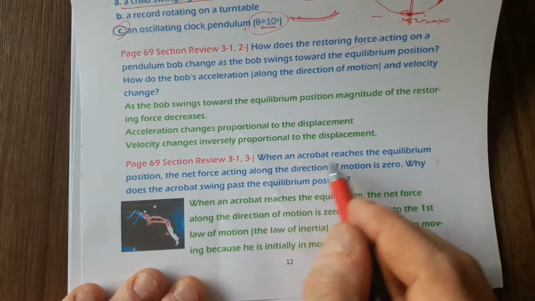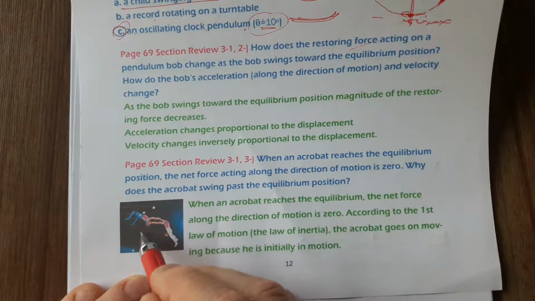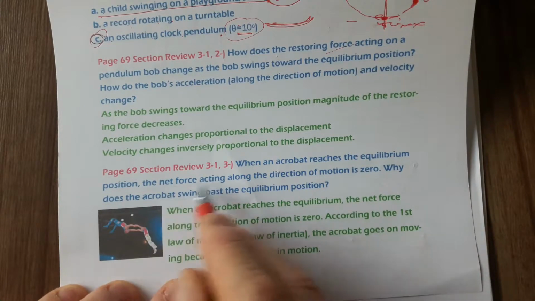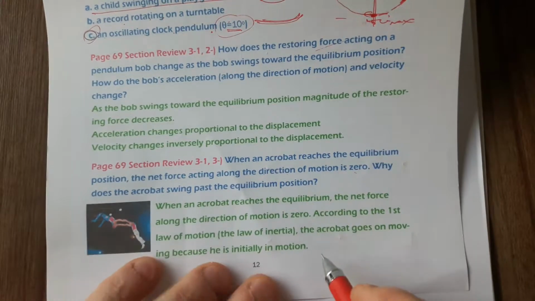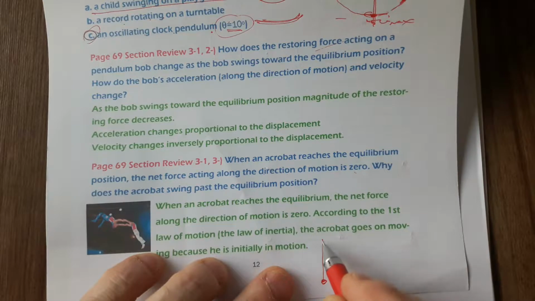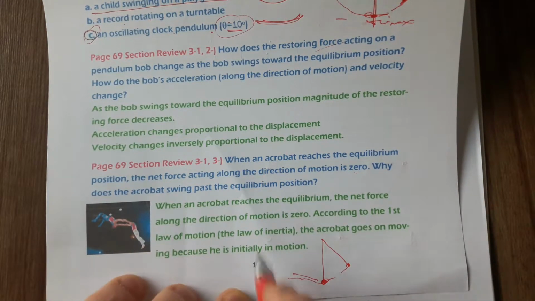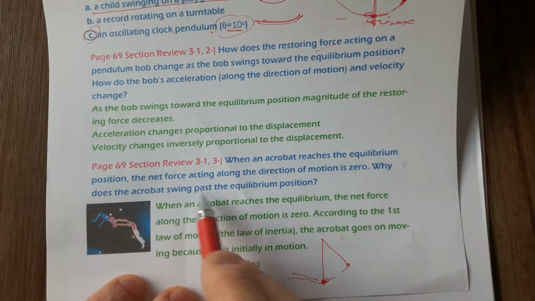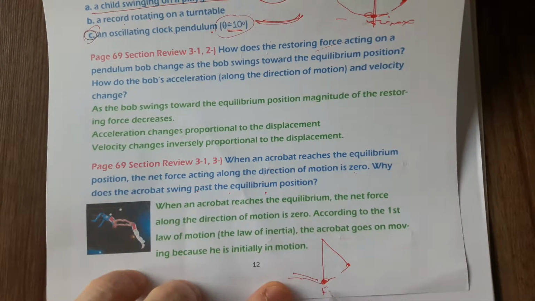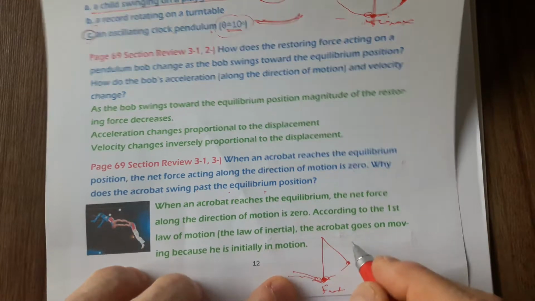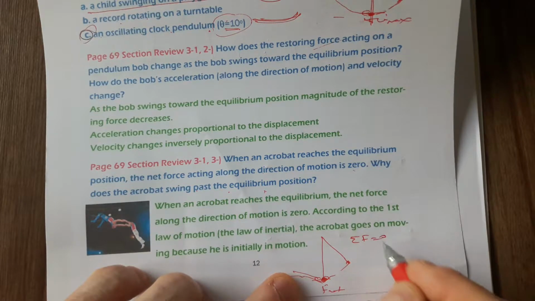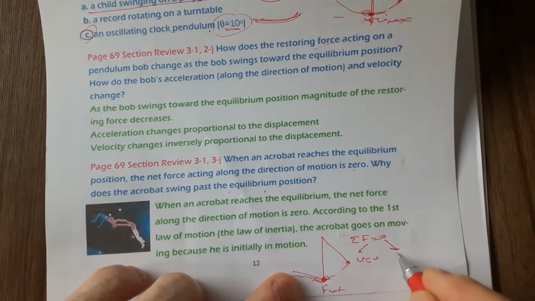Next question. When an acrobat reaches the equilibrium position, the net force acting along the direction of motion is 0. Yes, at this position, that is, at the equilibrium position, the net force is equal to 0. Then if the net force is equal to 0, why does the acrobat swing past the equilibrium position? Because initially it's in motion. Remember, according to the first law of motion, if the net force acting on an object is 0, the object will stay at rest if it is initially at rest, or move with constant velocity if it is initially in motion.